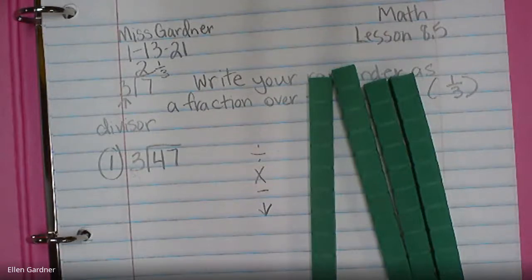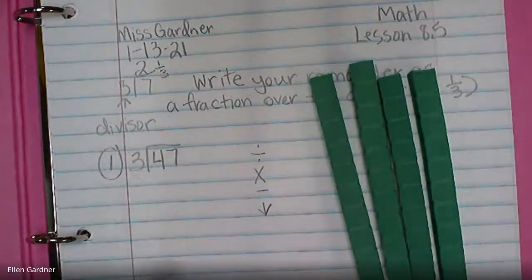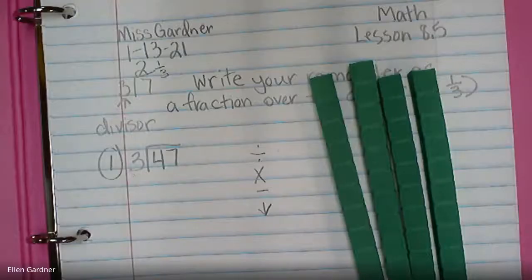Okay, Josiah, could you unmute yourself to tell us in this problem, we've got 47 divided by 3. What is our first step? The first step is to divide. Now, which numbers are we dividing?